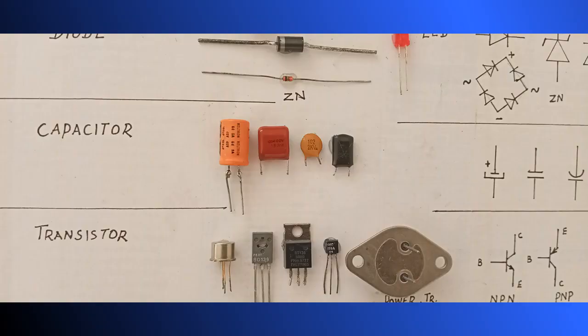The third one, now we come to capacitors. There are 2 types: one is polarized and the other is non-polarized. Polarized capacitors have plus and minus symbols, but in non-polarized there is no plus or minus, so you can connect the leads in any direction you want. But in the polarized one, you have to connect as per the polarization, plus or minus. You cannot reverse and connect it.